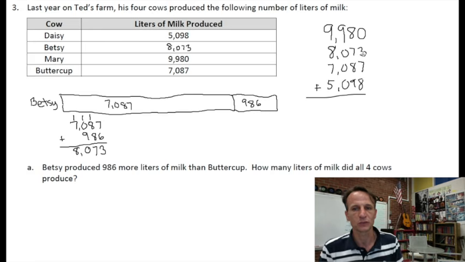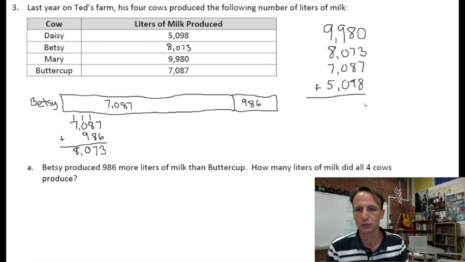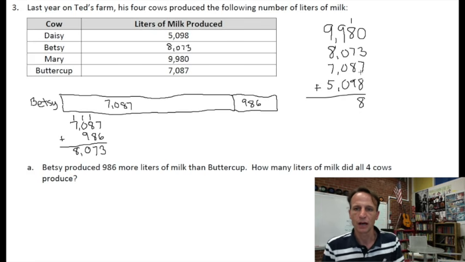Okay, well, we know 3 and 7 make 10. 8 more is going to be 18. Regroup that 1, place the 8, right? I see. It's a little bit of a stretch, but you can see it. 1 and 9 make 10. 8 and 8 are 16. 10 and 16, 26.